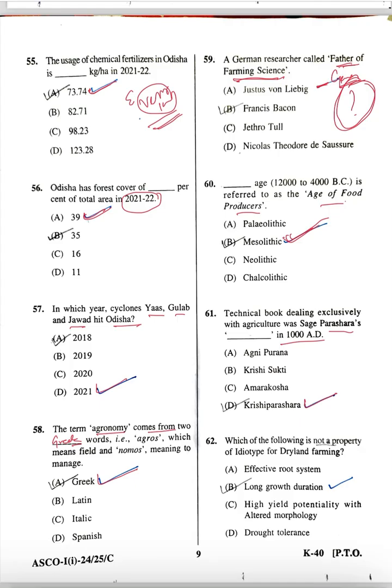Which one of the following is not a property of ideotype of dryland farming? Ideotype of dryland farming means effective root system, yes. High yielding potential with altered morphology, yes. Drought tolerance, yes. But long growth duration is not the property. So what we always need is a short duration type of ideotype in case of dryland farming.